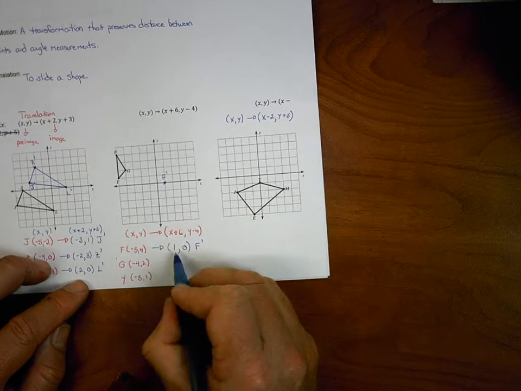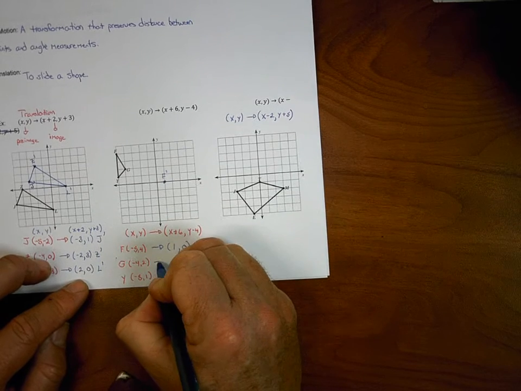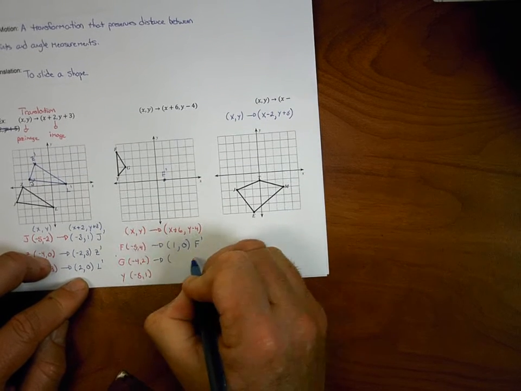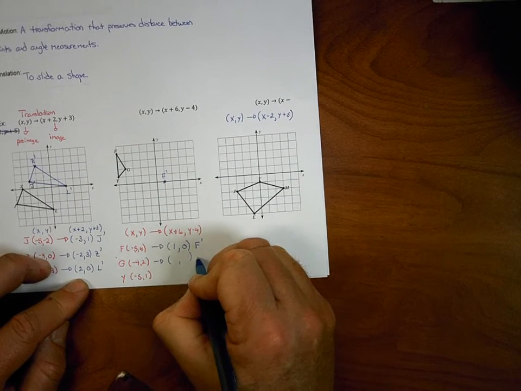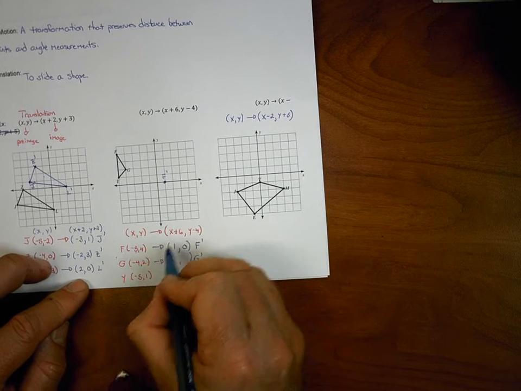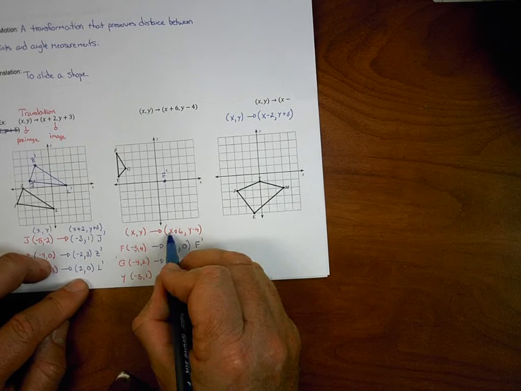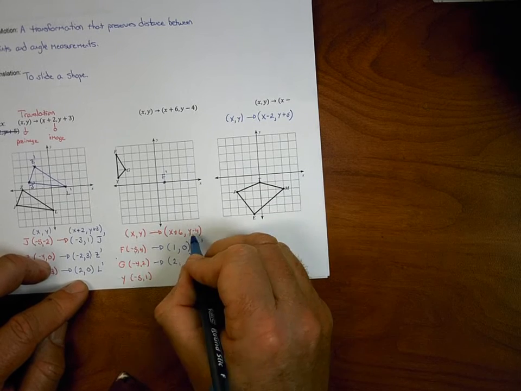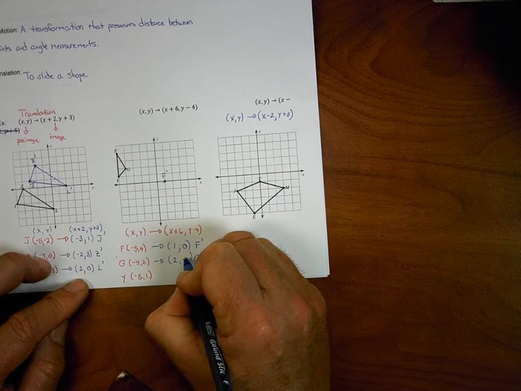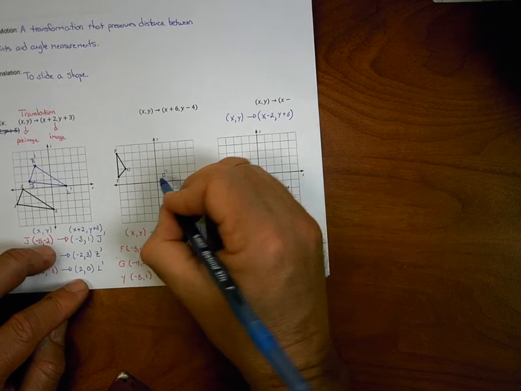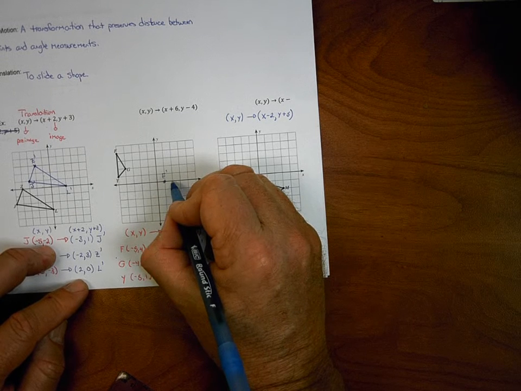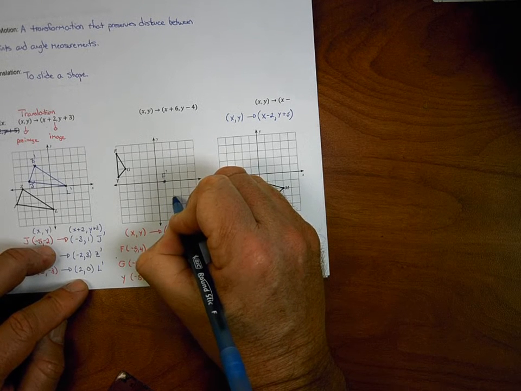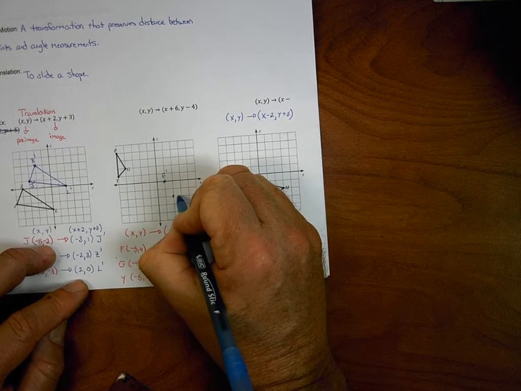And then I'm going to repeat the same rule for G and Y. So to find my new coordinates of G, which we're going to call G prime, I'm going to take my x value, -4, add 6 to it, so that'd be 2. Then we take my y value, which is 2, subtract 4 from it, so that'd be -2. So I'm going to plot the point +2, -2, and that's where my G prime is going to be.